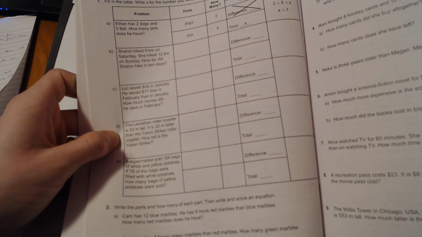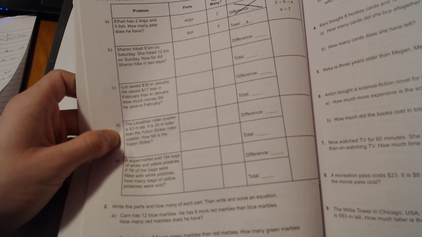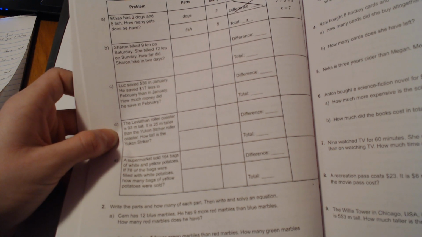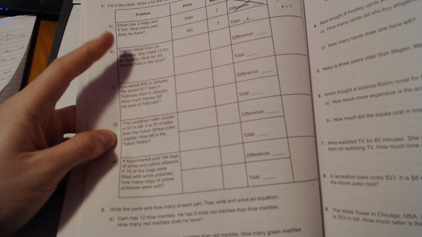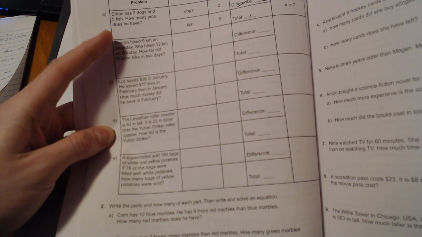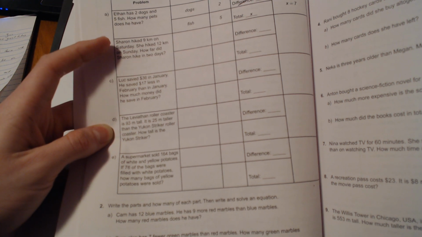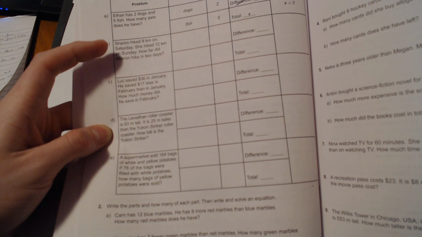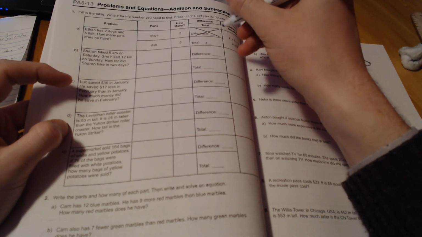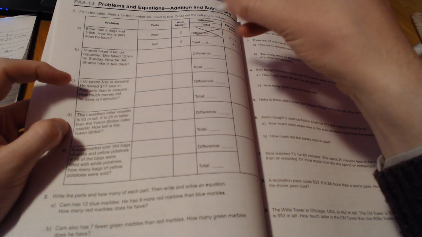It says Ethan has 2 dogs and 5 fish. How many pets does he have? So dogs are pets and fish are pets, and he's asking how many does he have? And so what we have to do is add them up to find the total. So the x is the total, what we're looking for.